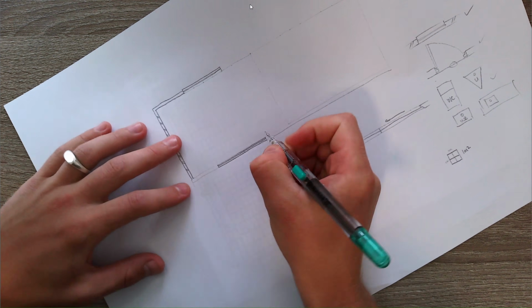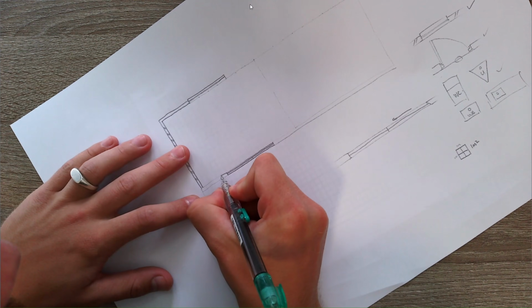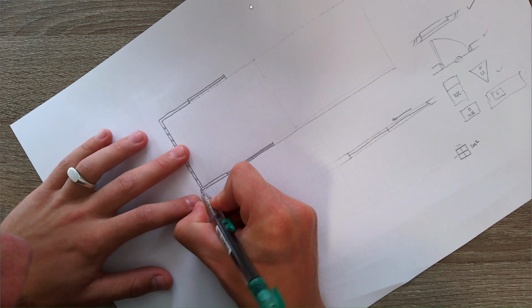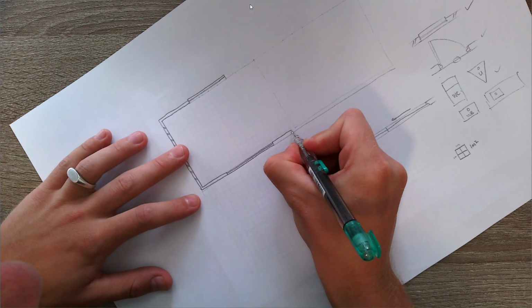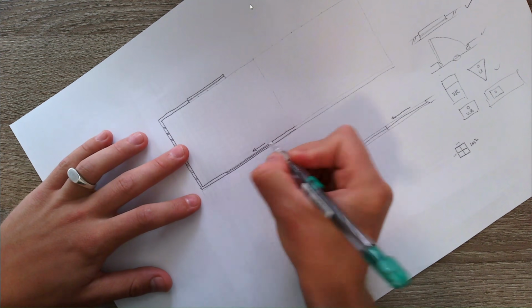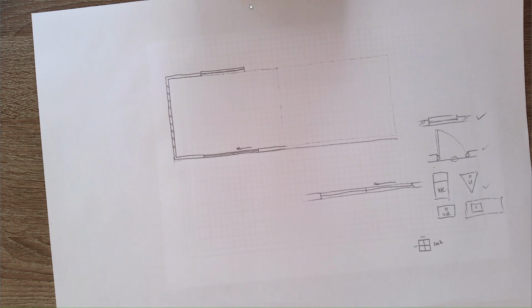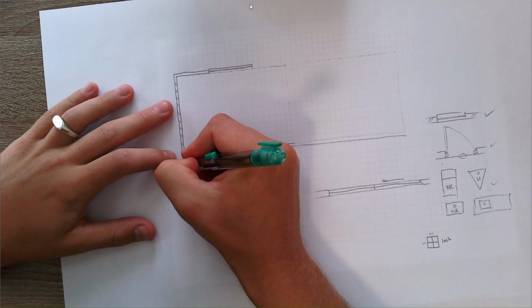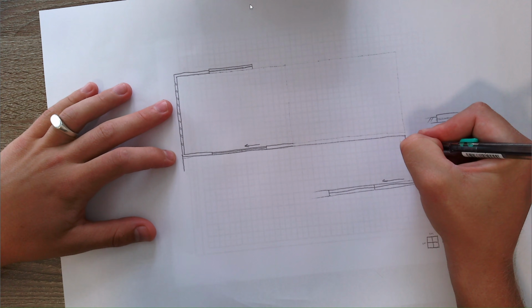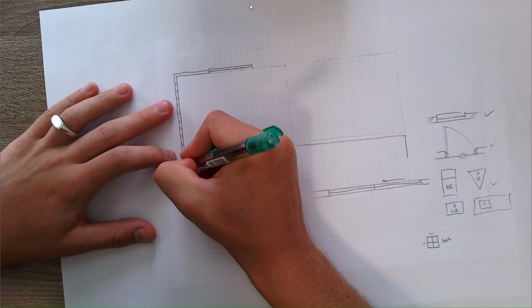Please make sure to take your time with this. I'm just doing this a bit quicker for this video's purpose, just to explain to you what you need to do. Okay, so there's a sliding door and then something of a 2 meter wide walkway that we need to add.